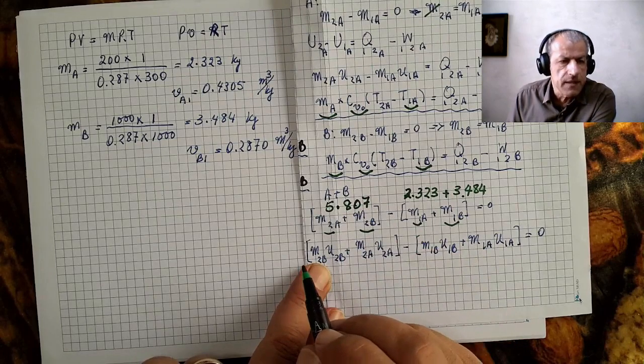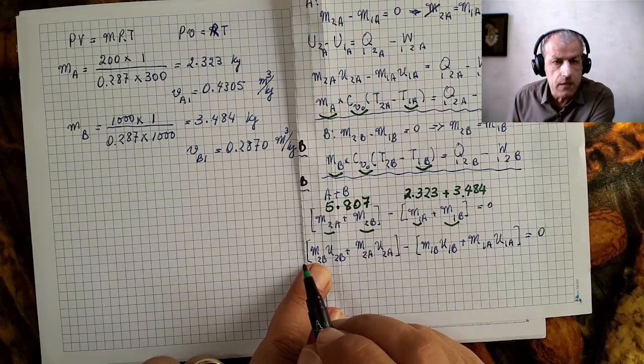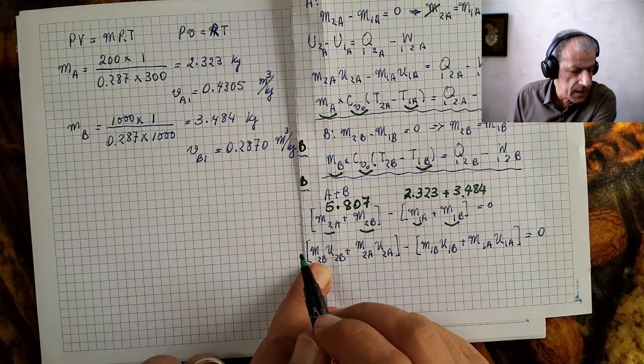That would be the total mass in both A and B, which doesn't change through this process.